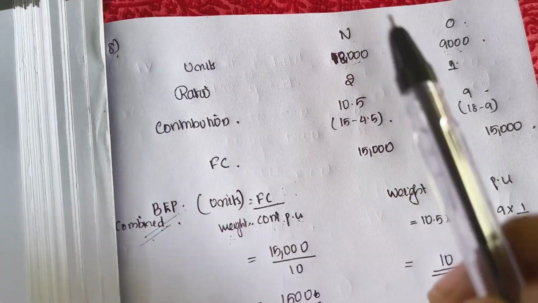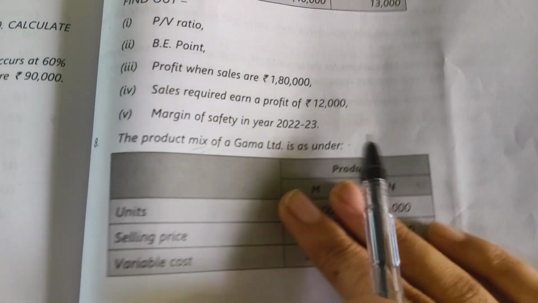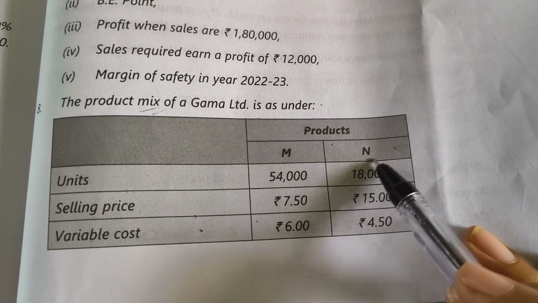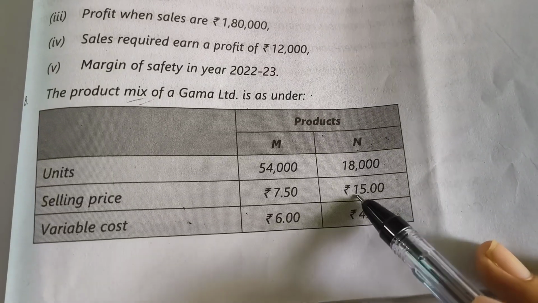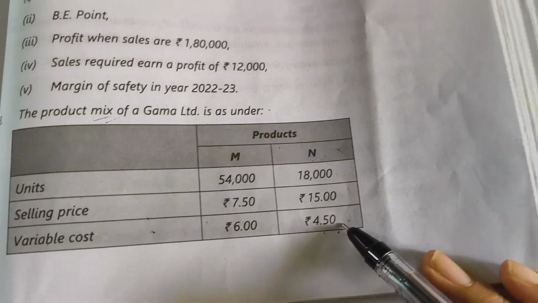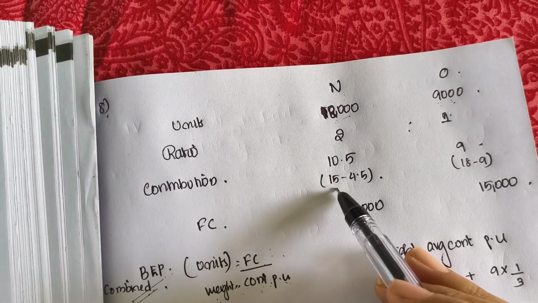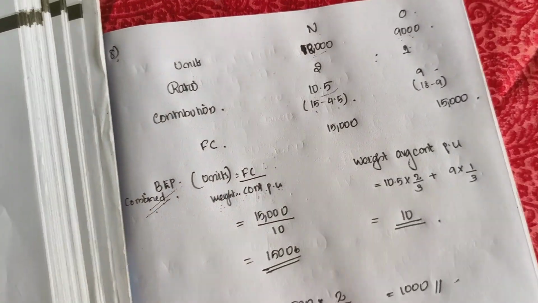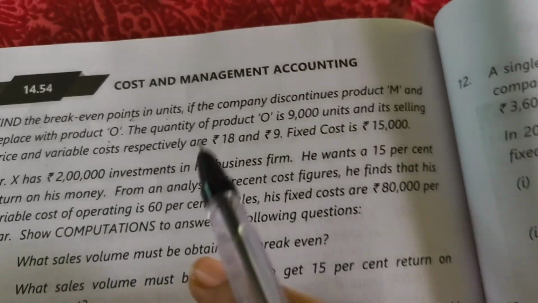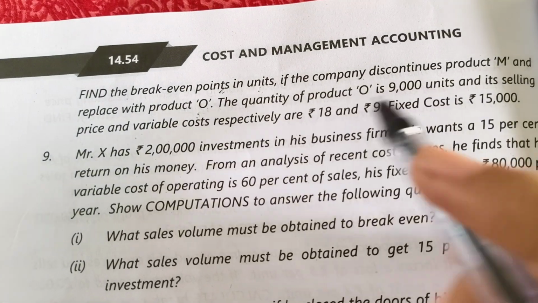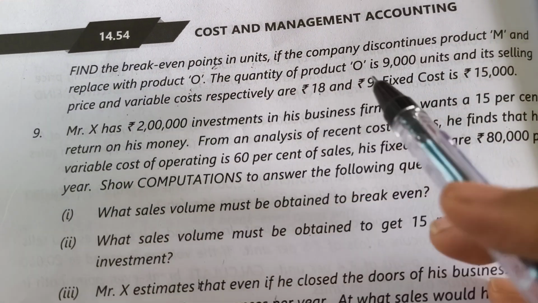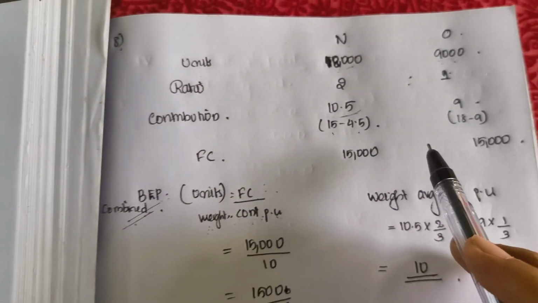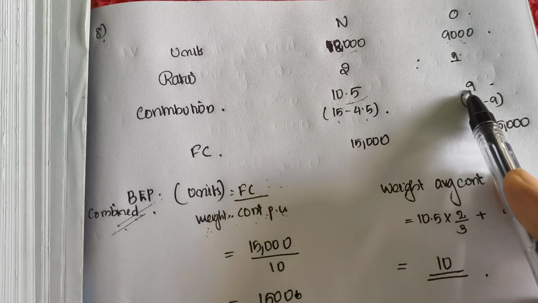Now selling price and variable cost is also given in the question. So for N, sales minus variable cost, 15 minus 4.5 gives what? Contribution per unit. So 15 minus 4.5 gives contribution per unit as 10.5. And for O, what is the contribution? For O, the selling price and variable cost is given. Selling price 18 and variable cost 9. 18 minus 9 gives what? 9 as the contribution.